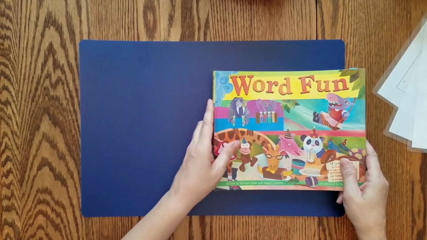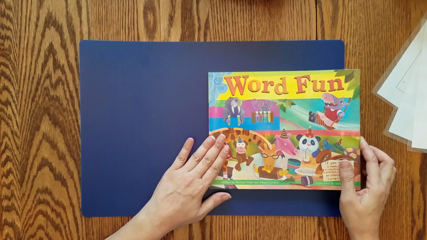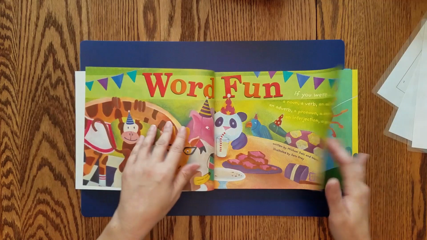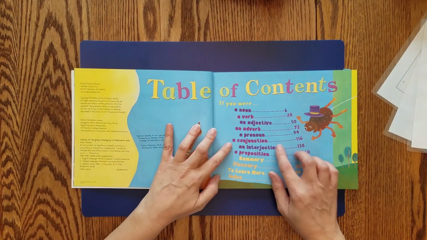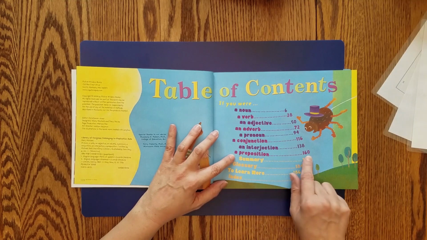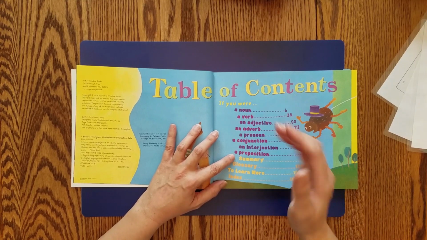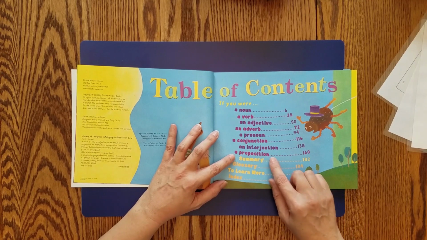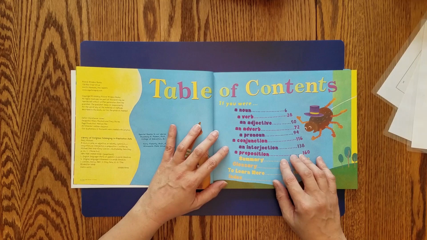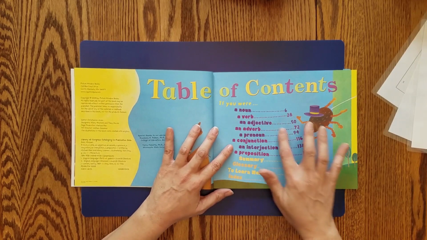This Word Fun is just a really neat book to use for introducing the different parts of speech. So when we start working with conjunctions, interjections, prepositions, well, we don't need, see, look, prepositions at the bottom of the list. See what I mean? See how it's backwards? The Easy Grammar is backwards compared to what most grammar programs seem to do. But anyway, we can use this.